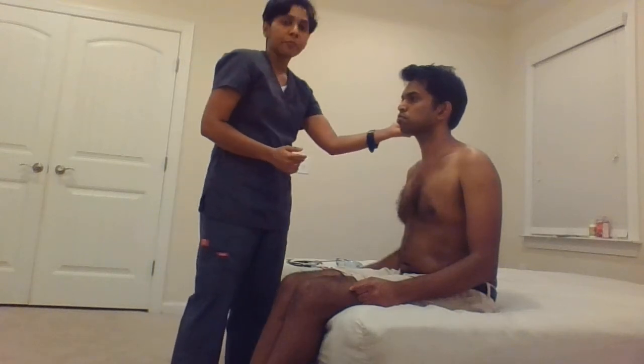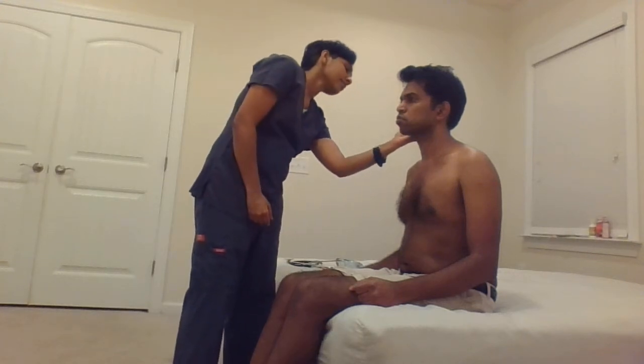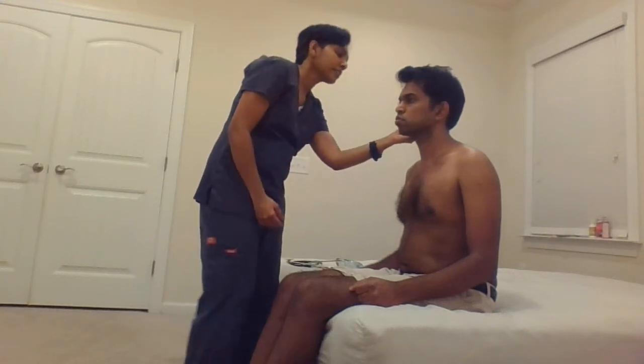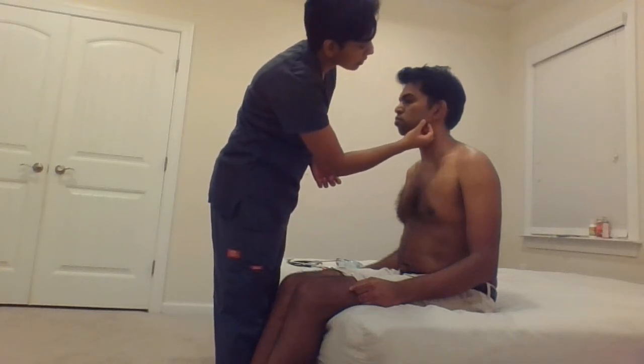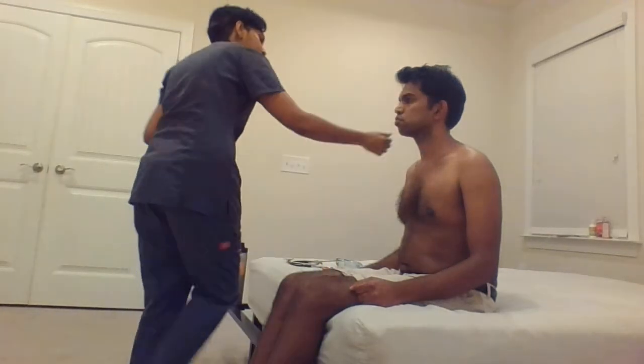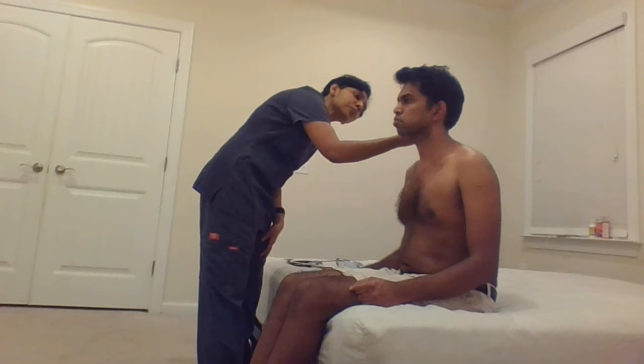And then I'm going to assess his ears. I'm going to assess his external ear. I can see the skin is intact. The color is consistent with the facial color. I cannot find any abnormal findings, no lesions, and no edema or deformity.